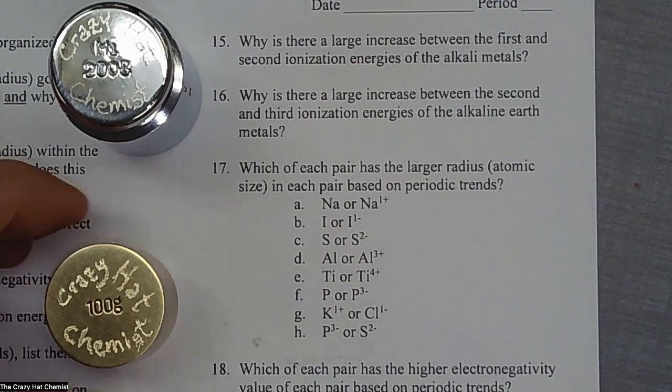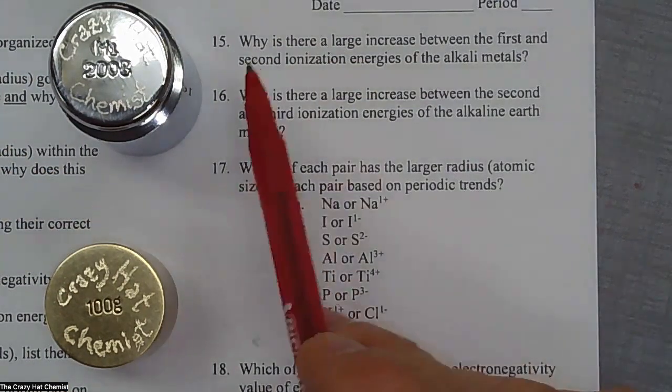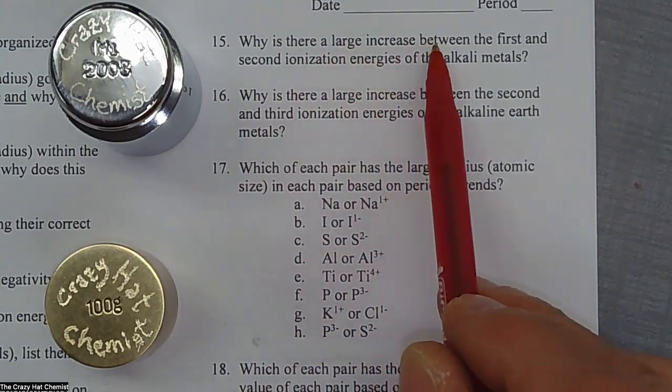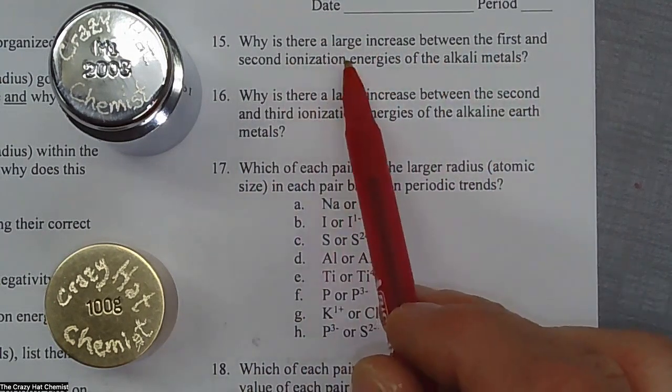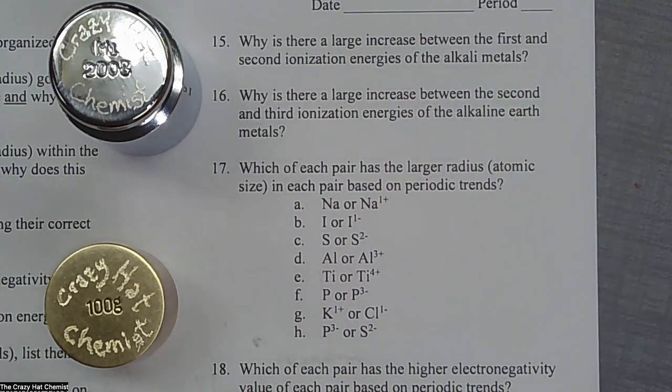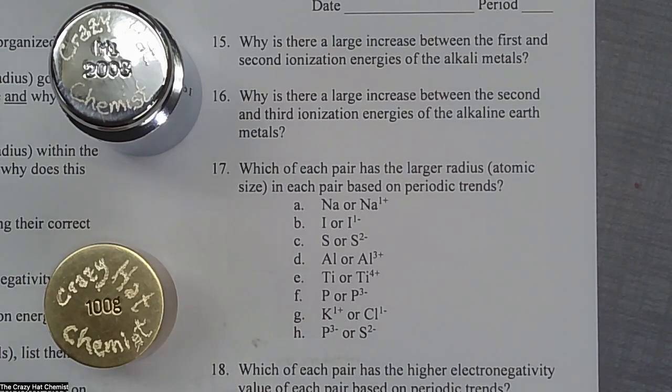And there we go. So number 15, it says, why is there a large increase between the first and second ionization energies of the alkali metals? Okay, so we're going to get an answer to that. So I want you to just take a moment of pause and look at that and see what you can come up with as far as a concept on that one. Okay, so let's see, the alkali metals.